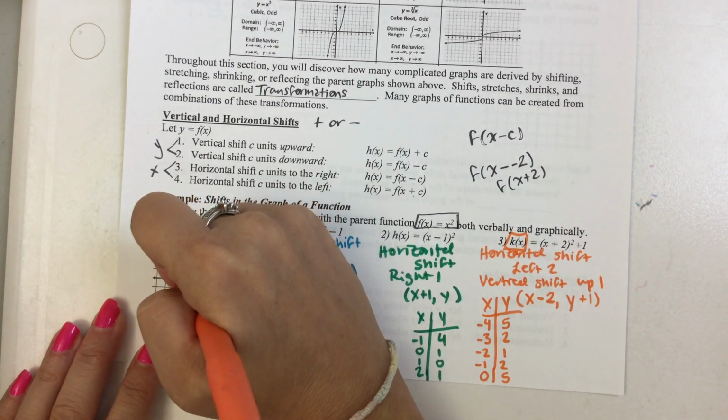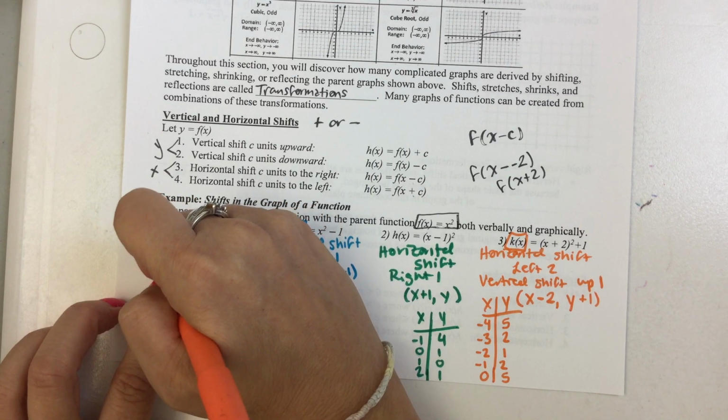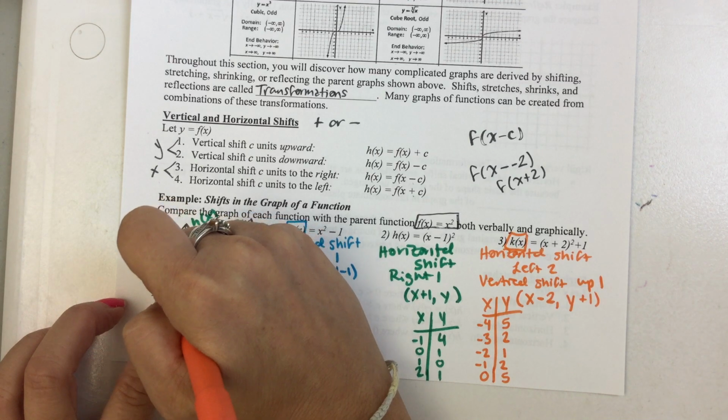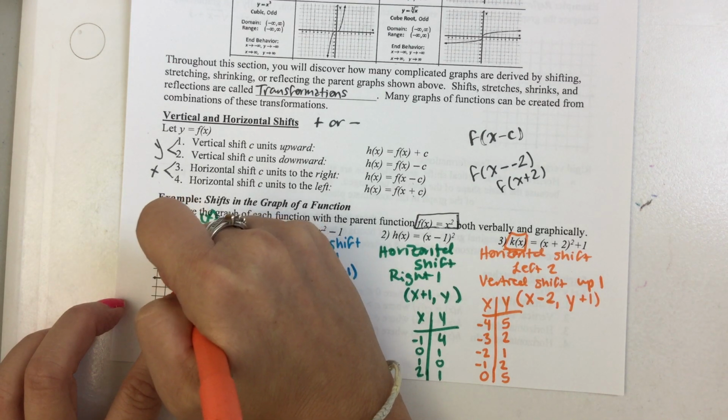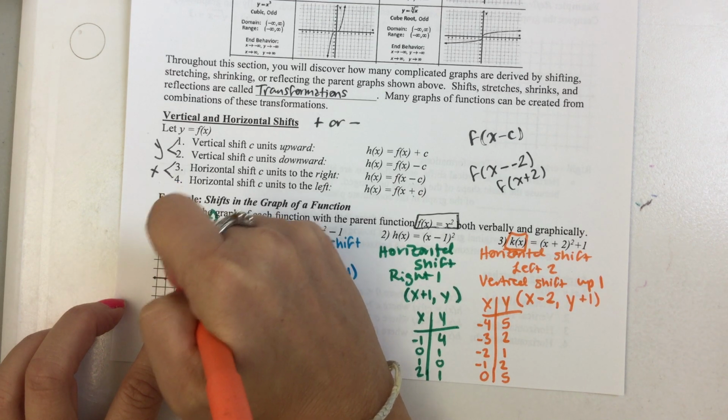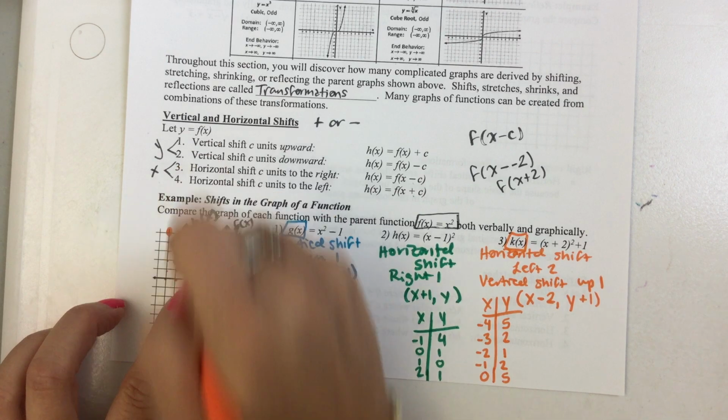So -4, 1, 2, 3, 4, up 1, 2, 3, 4, 5. There's the first point. Go to the left, 1, 2, 3, up 1, 2. So 1, 2, 3, up 2. Awesome. Left 2, up 1. Left 1, up 2. Stay at 0, up 5.